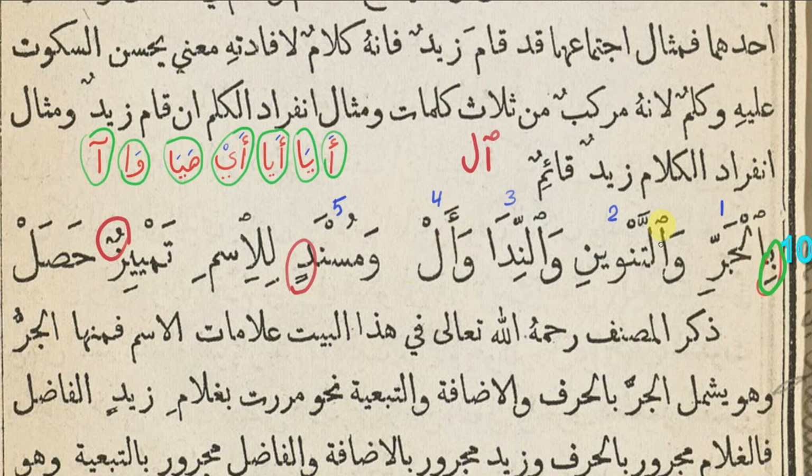If I start a word or a sentence with the definite article, this connecting hamza will be pronounced like this, hamza, a. So if there was nothing here, I started with al-jar, I would say al-jar. But now notice what I say, bil-jar. This connecting hamza is not pronounced.